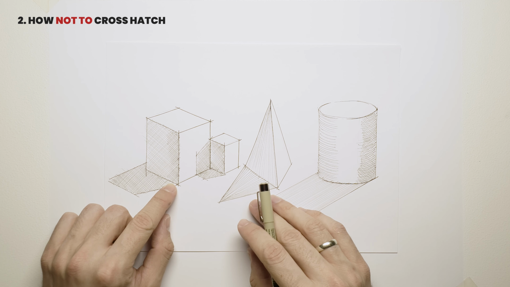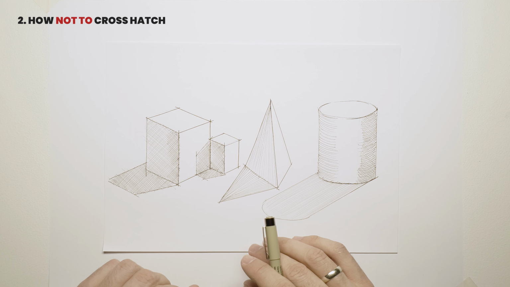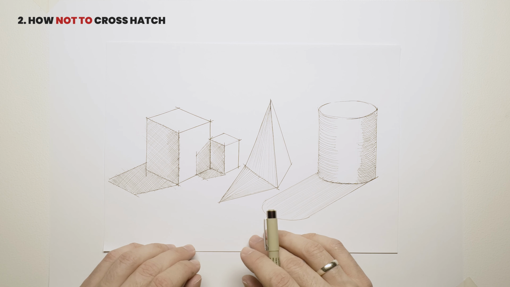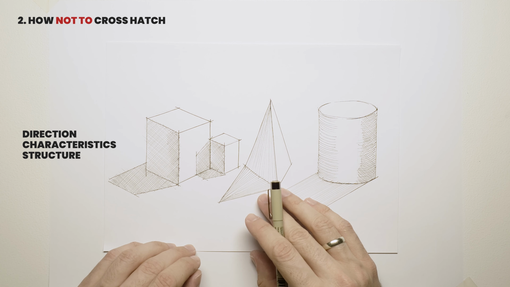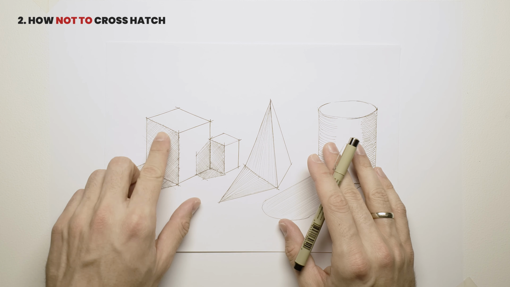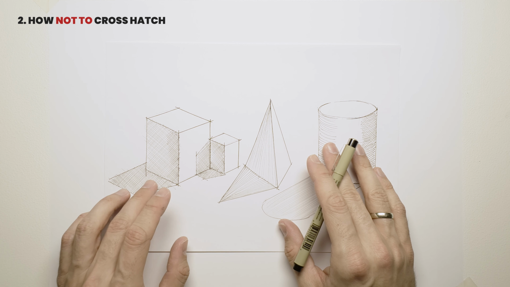It just does not look good when the angles look to be quite random. In the architectural drawing, it's really expected to make conscious decisions and build the surface of your building, of your object, of the subject that you draw, keeping in mind its direction, characteristics, structure, surface. So using the random and uniform crosshatch like this is not going to work well in here.